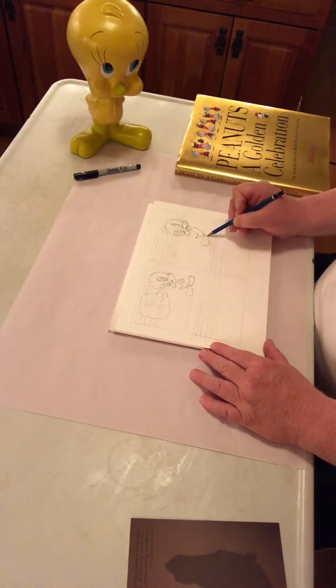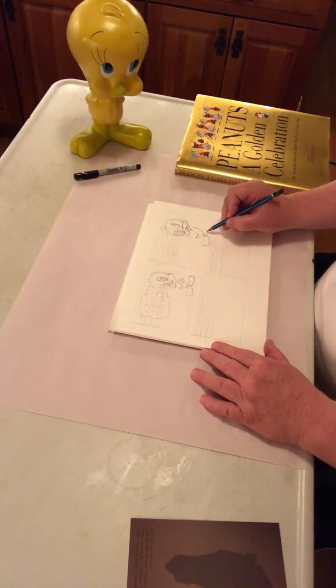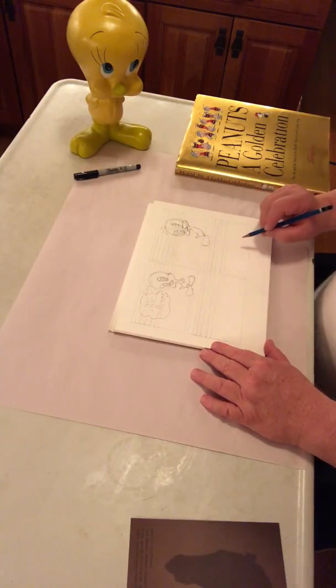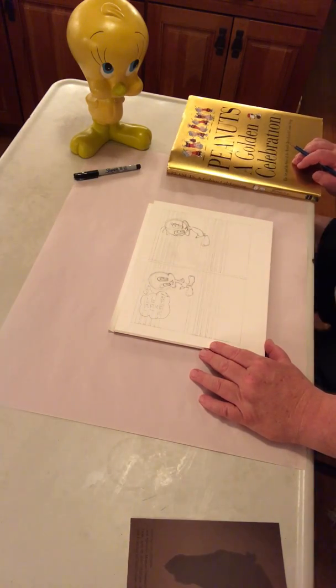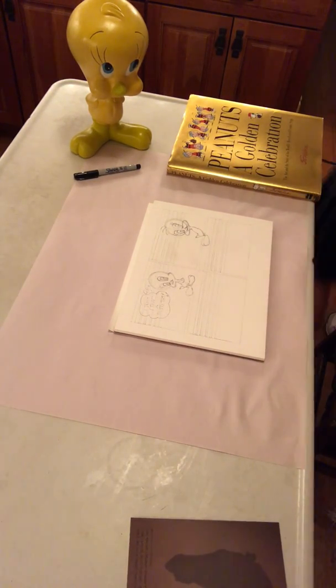and this one kind of the same way. I might have made that a little big. Let me get an eraser. This can be erased.